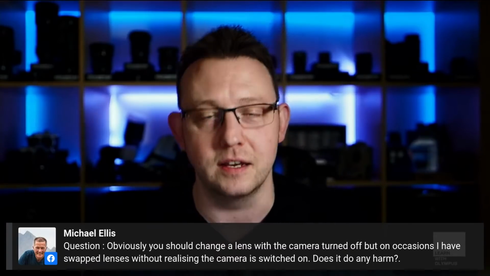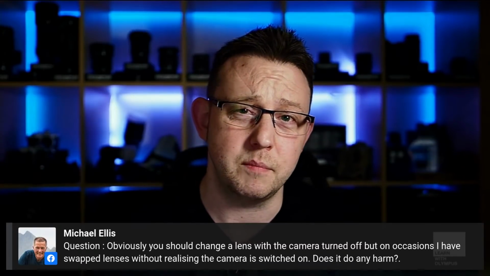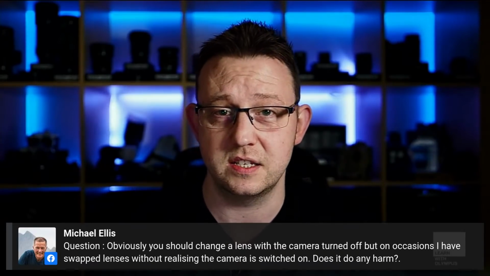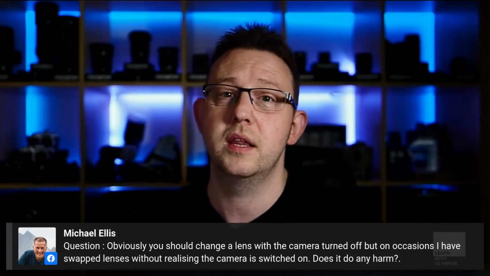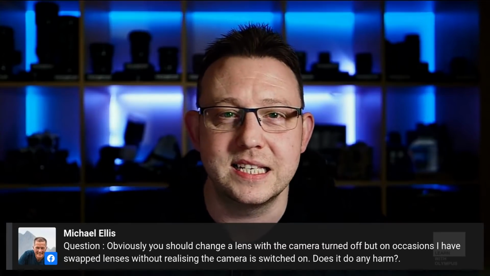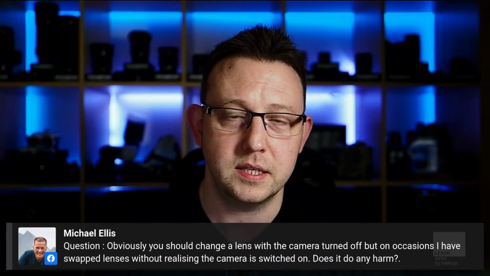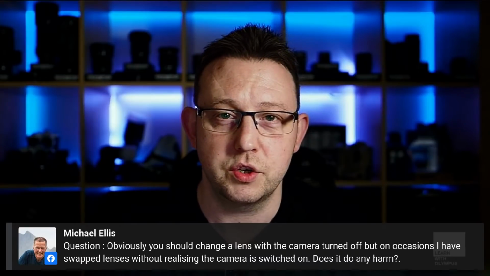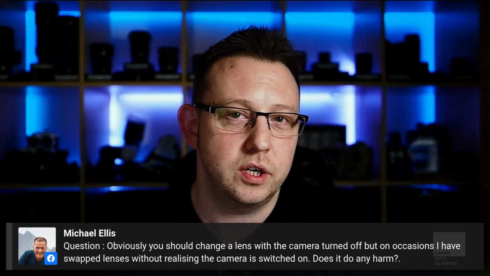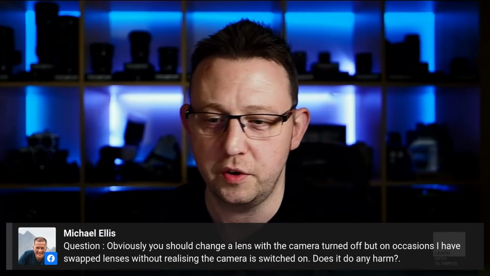Yes, it does. Ultimately, over time, if you change lenses with the camera switched on, you're exposing your electrically charged sensor to the elements. So if you're in an environment where there are lots of tiny floating dust particles, if you're not in a hermetically sealed room, then of course the sensor is going to attract all of those particles. Over time, it is going to create a problem. Now, every now and again as an accident, it's not going to be too much of a problem, but habitually you should try and make sure that your camera is switched off when you make those changes.